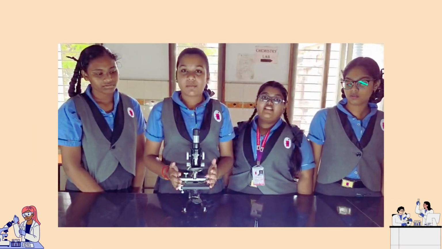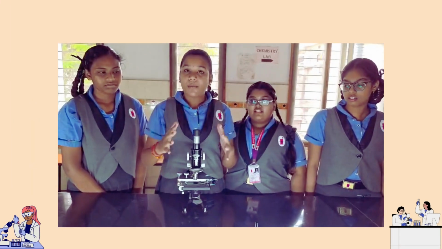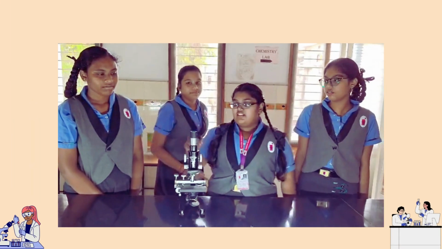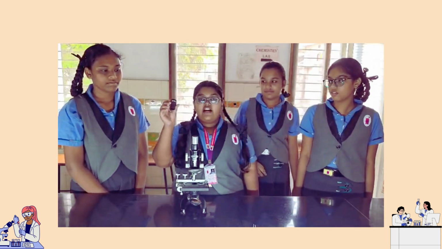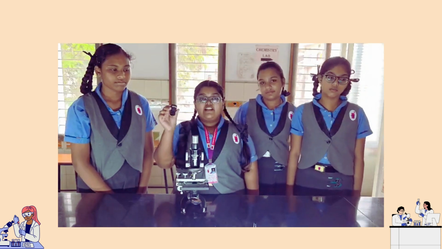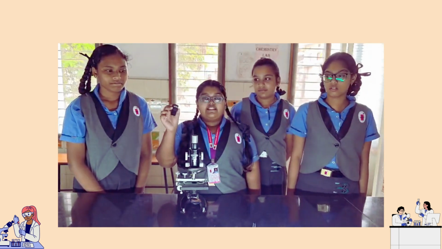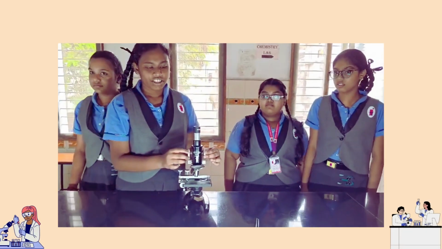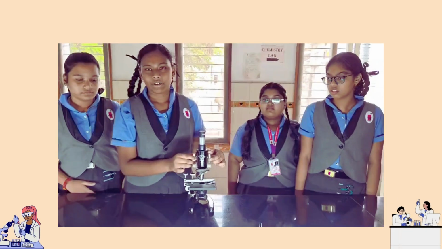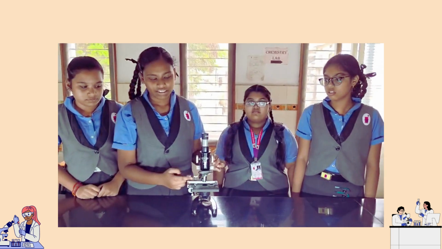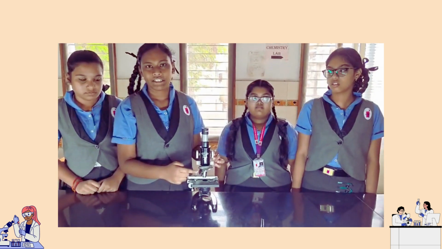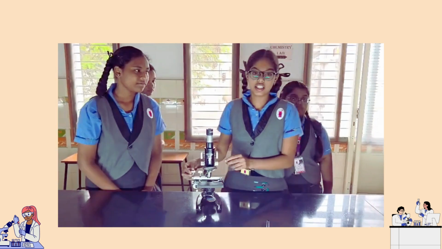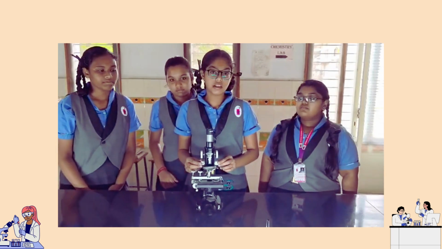Here to explain about the parts of the compound microscope. This is called the eyepiece. This is 10x. We can see the specimen 10x bigger than it is. This is the coarse adjustment. You can see the distance up and down. This is the objective lens. We can see the specimen clearly. This is the fine adjustment. We can see specimens clearly.